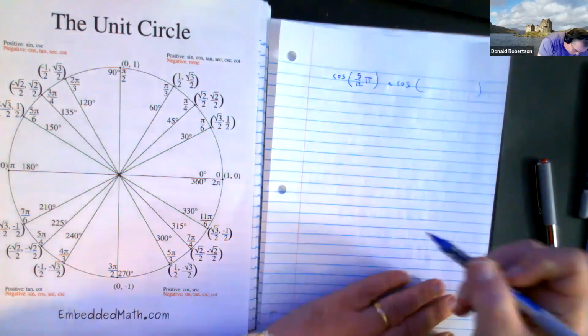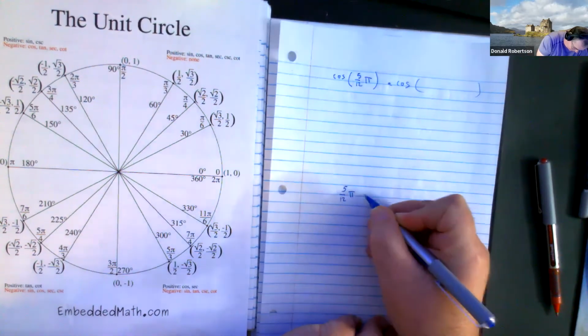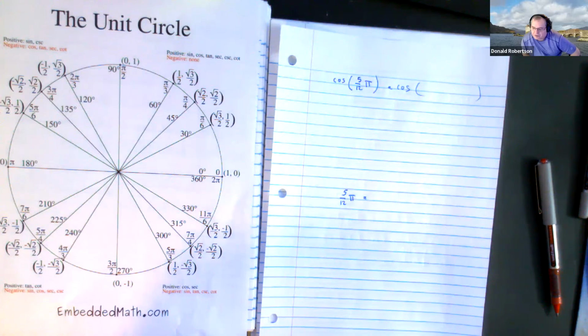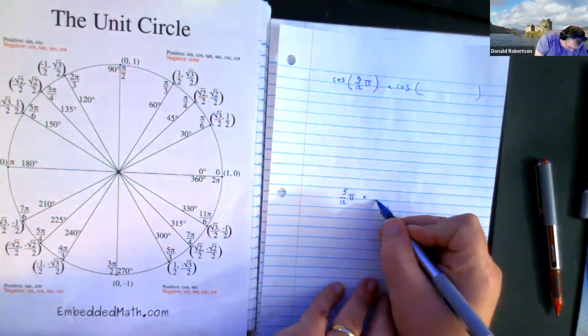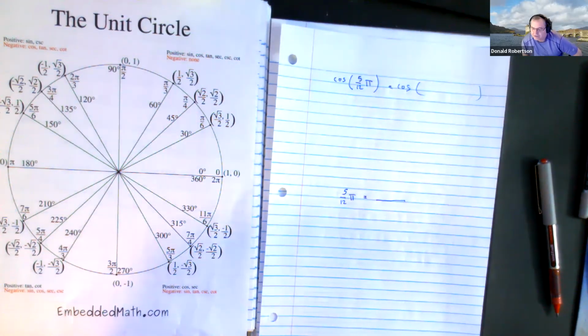So here's a little cheat for you. We can turn that into degrees. Won't that allow us to figure out what the number is in degrees? And it's been a while since you did it, but how do you turn 5/12 pi into degrees?